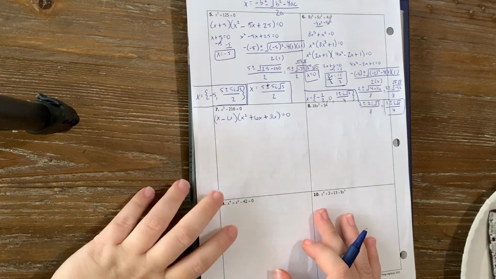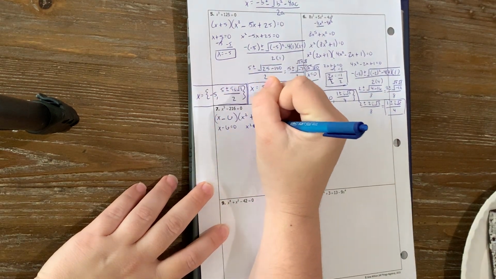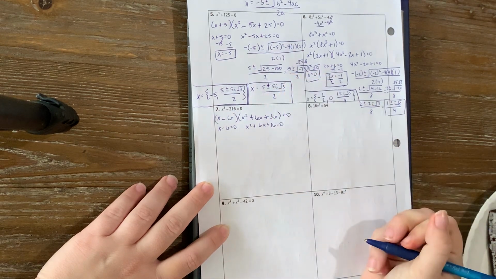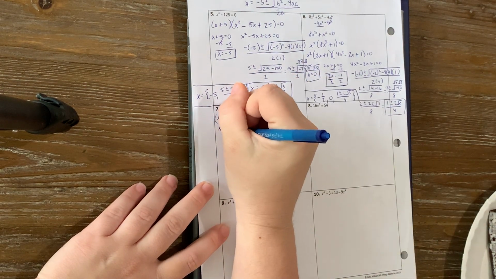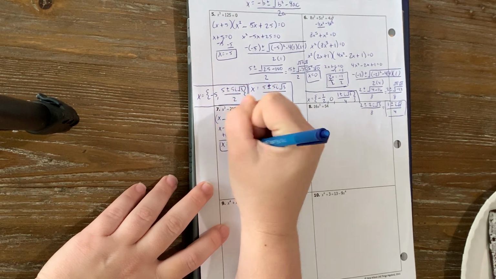All right, so now we set each of them equal to 0. So we have x minus 6 equals 0, and x squared plus 6x plus 36 equals 0. Okay, so this first part, we just add 6 over. So x equals a positive 6.